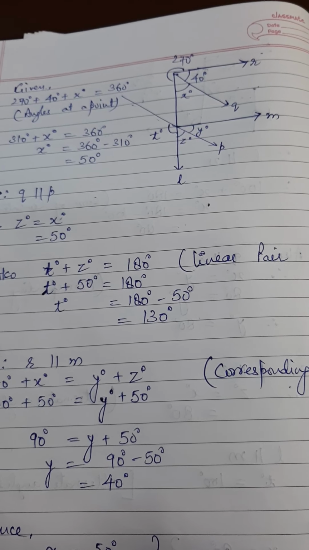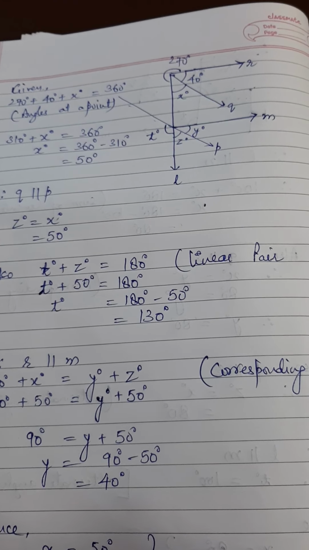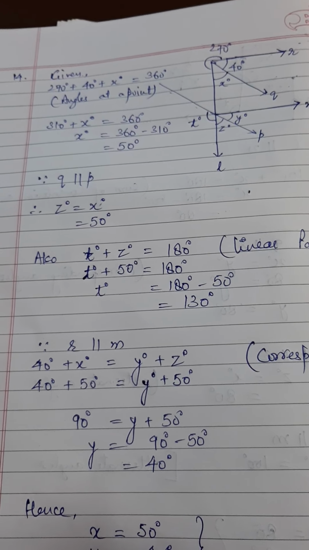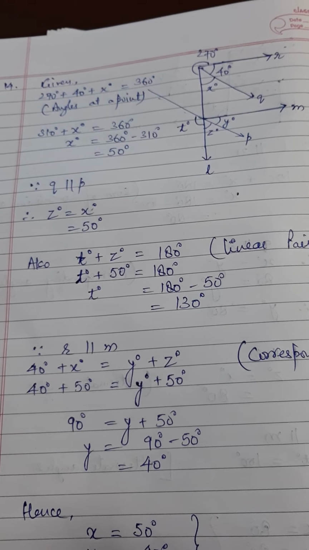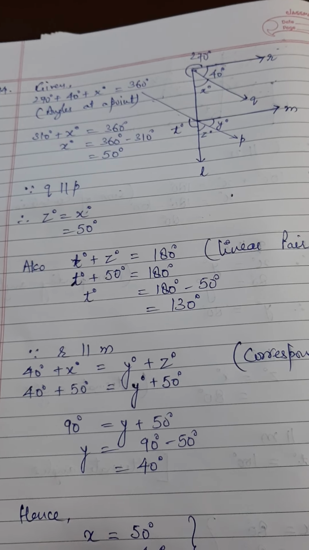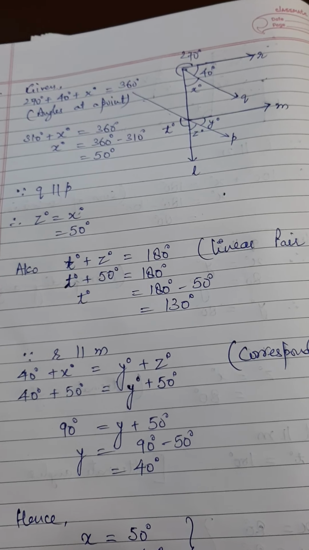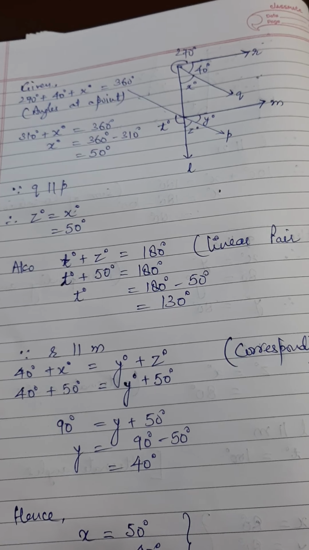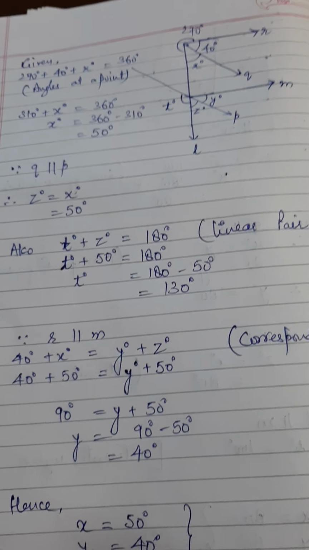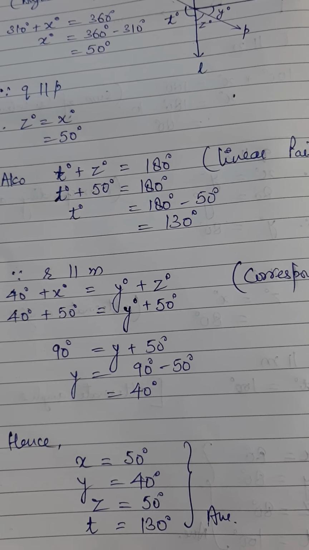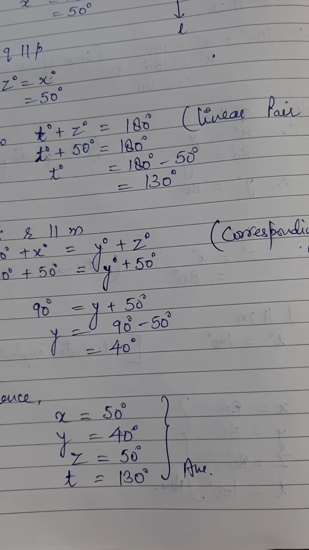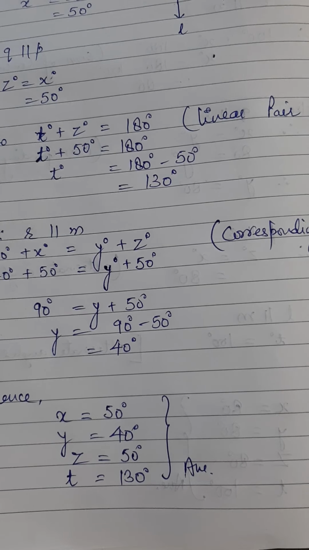Now in the figure you can see that R is parallel to M, right? So the whole angle 40 plus X is equals to Y plus Z, because the positions are corresponding angles. So we can write 40 plus X is equals to Y plus Z. The value of X is 50. So putting X is equals to 50 and the value of Z is also 50, you have to put 50 in both the places. This gives 90 is equals to y plus 50. So y becomes 90 minus 50, that is 40. So you got all the values. Here you get x is equals to 50, y is equals to 40 and z is 50 and t is 130. This is your answer of this question, right?